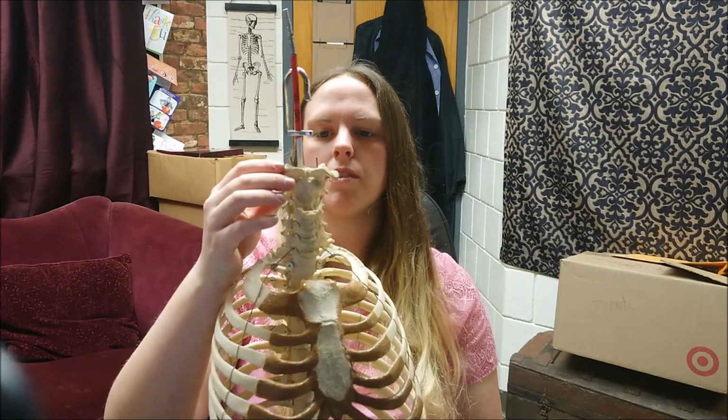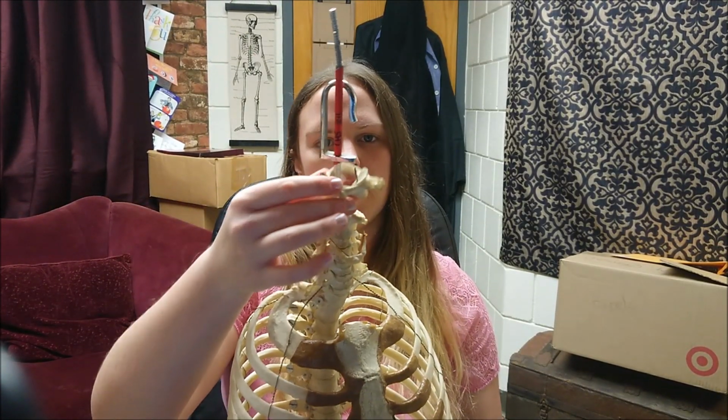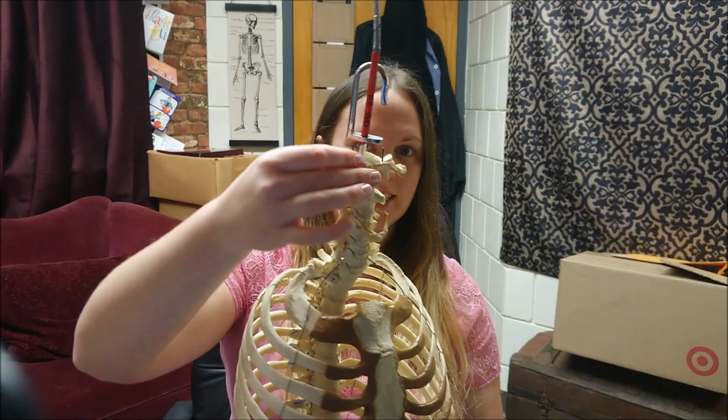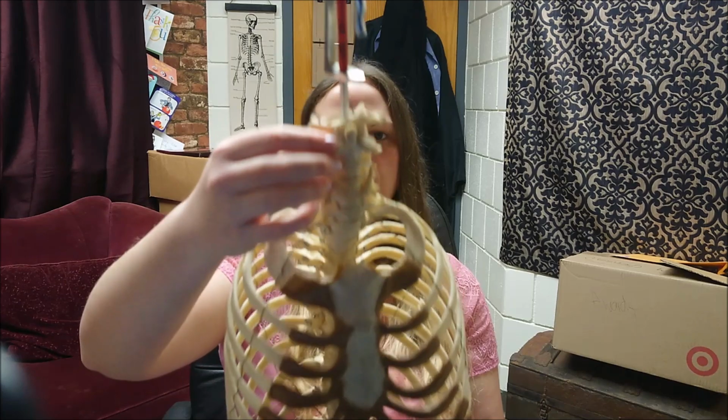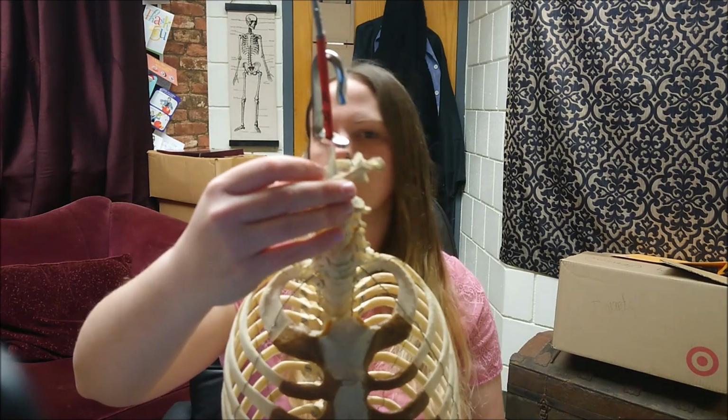I'm not really going to stress, but the first 2 cervical vertebrae are very important. This is your atlas. So this is your C1. And then the C2 is your axis, which has the dens here that lets you shake your head no. No, thank you. I would not like a test.